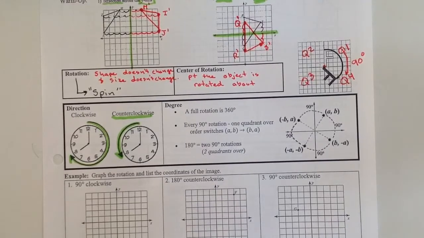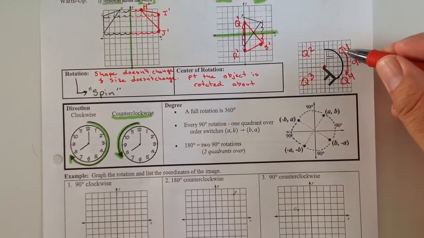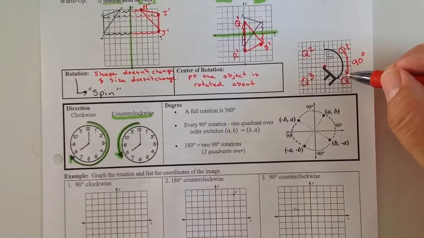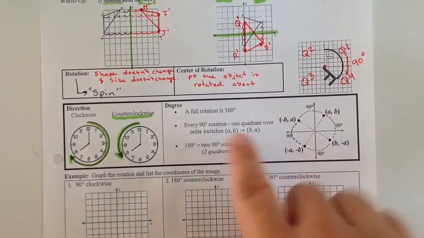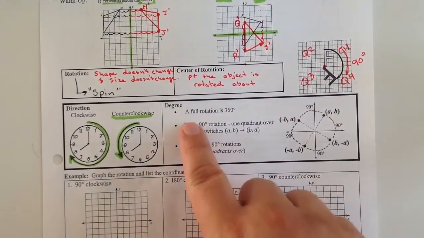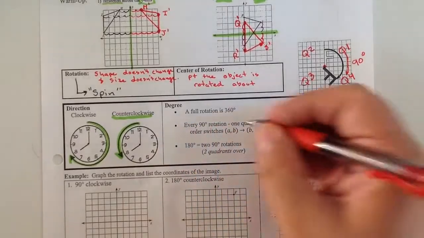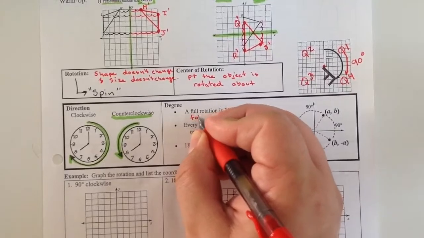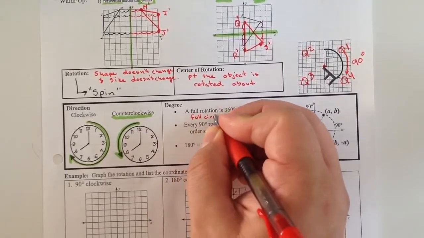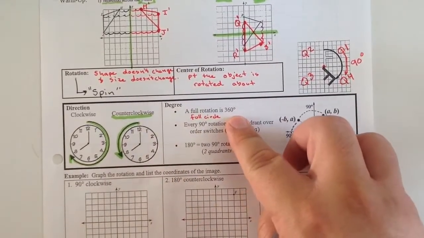But like I said, this whole concept of, well, do I spin it just into the next quadrant? Maybe I could go 2 quadrants. Maybe they'll make me go 3 quadrants. Well, that's what this one is talking about. If I want to do a full rotation, meaning a full spin, a full circle, a full circle would be 360 degrees.